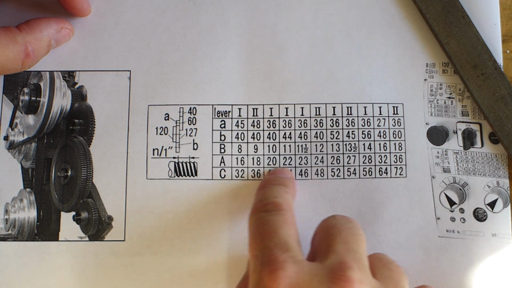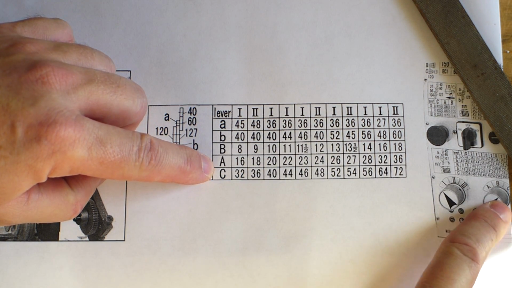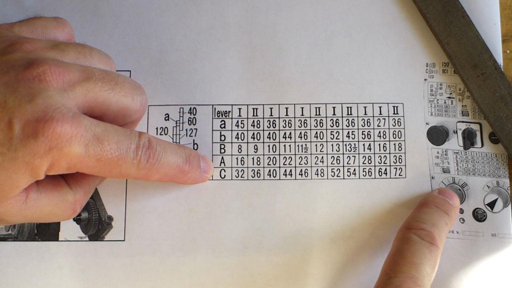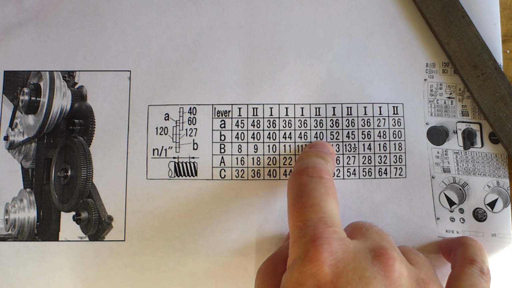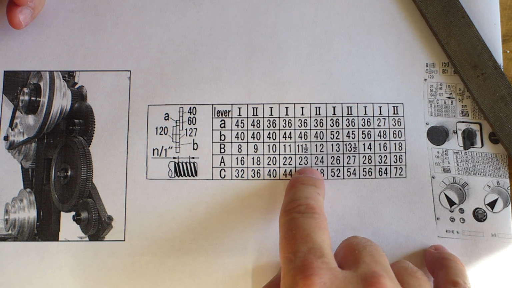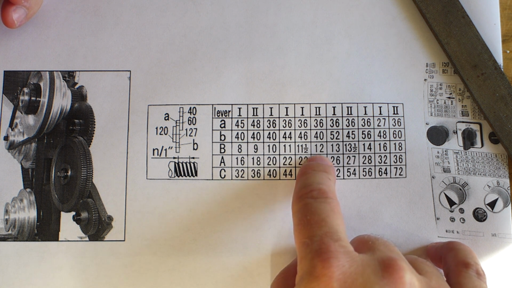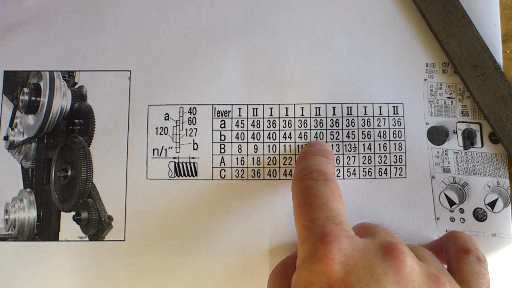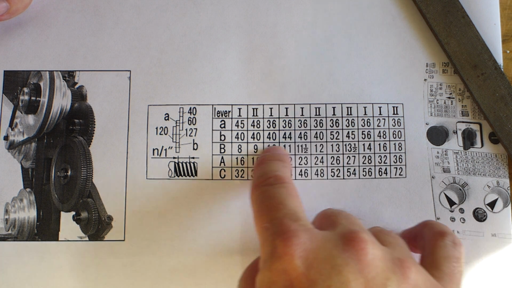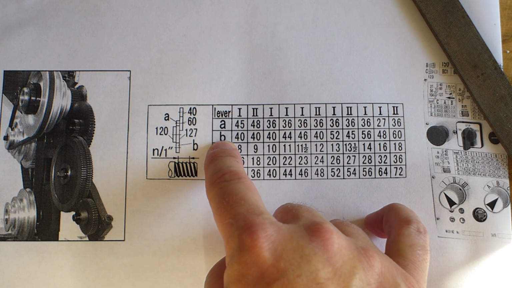Again, 24 tooth, I set this to A, go up and set this to Roman numeral 2. What if I want 40 threads per inch? 2 and lowercase b. This is where I was confused.